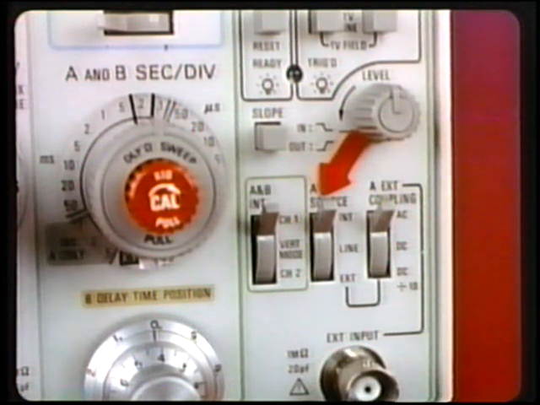Now, let's go to the fourth block and set the A-source trigger switch to the internal or INT mode. This will allow the oscilloscope to synchronize with the incoming signal. If the line position were chosen, the signal would always be synchronized with the AC line frequency of 60 Hertz. The external or EXT position allows for the use of an external trigger signal.